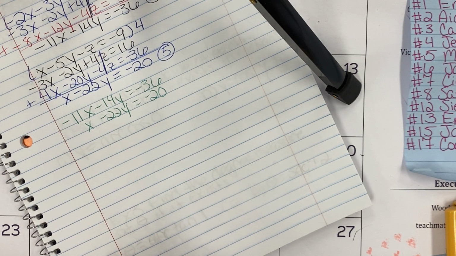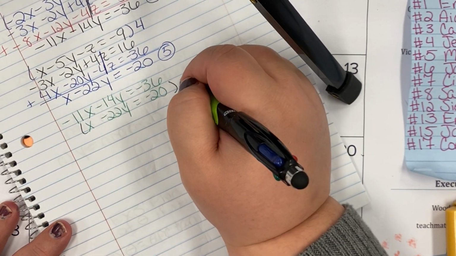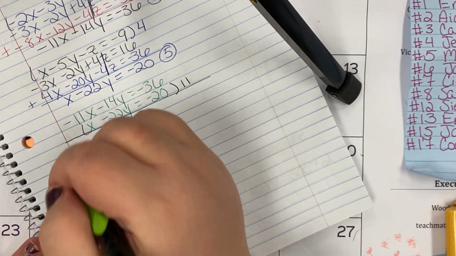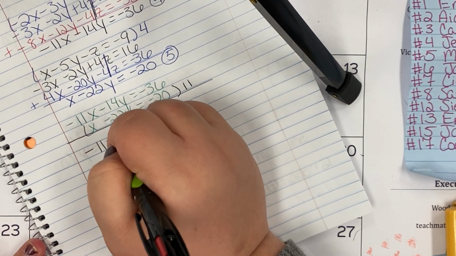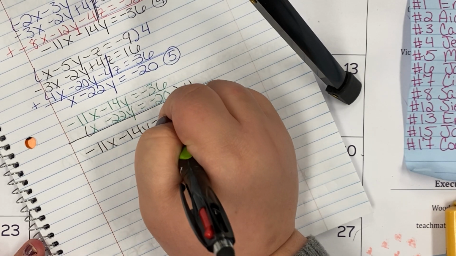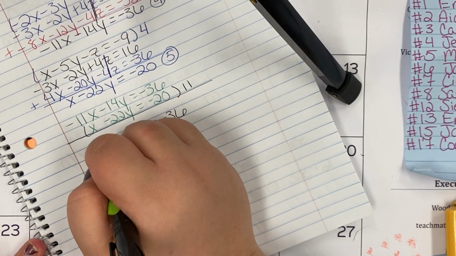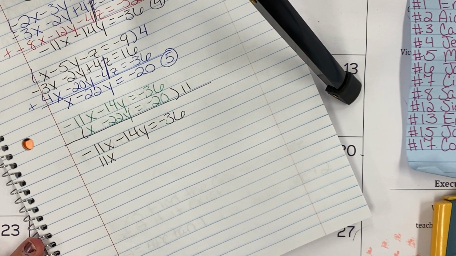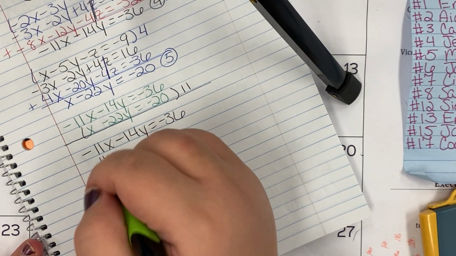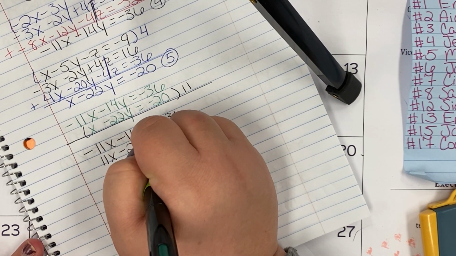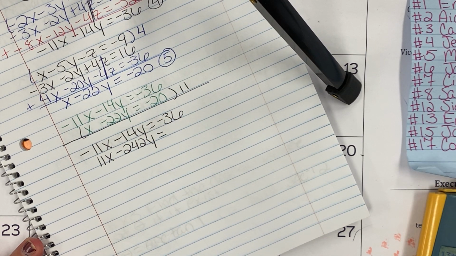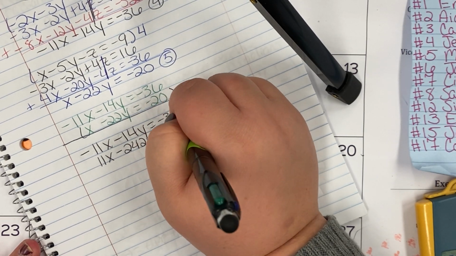So I can cancel out my x easily. I'm going to multiply it by 11. So as I said, I'm really OCD when it comes to these, so I'm going to rewrite negative 11x minus 14y equals negative 36. And then multiplying, we have 11x minus 242y, and that's going to equal negative 220.